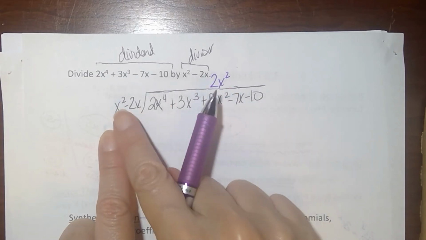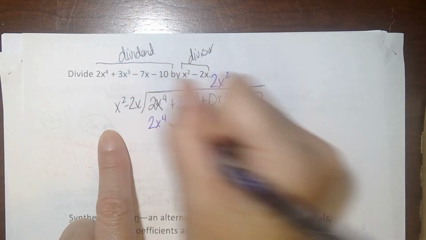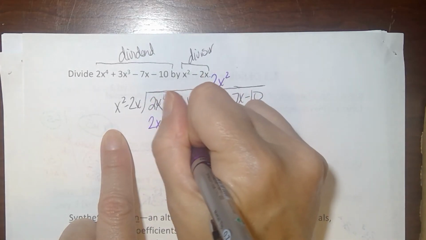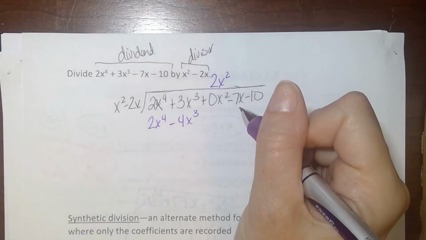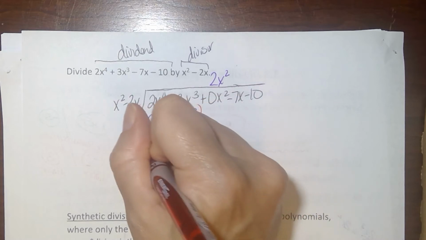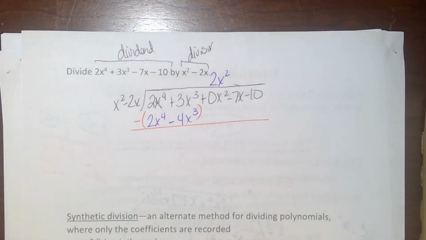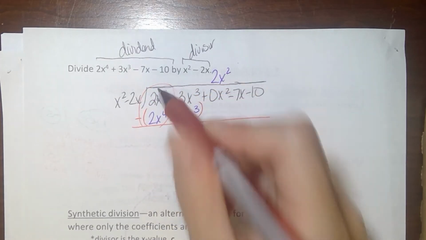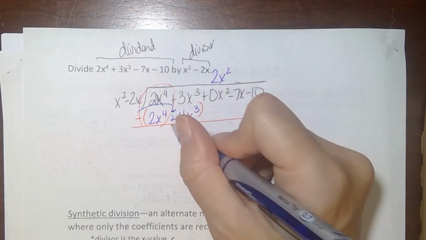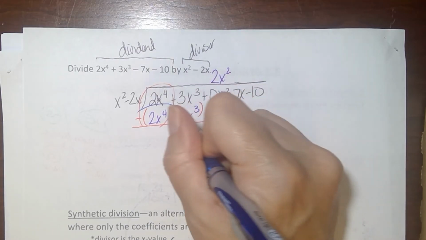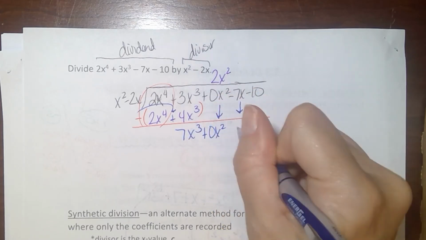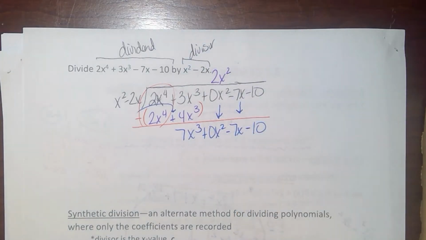When I multiply, 2x squared times x squared is 2x to the 4th. 2x squared times a negative 2x is a negative 4x cubed. Make sure that you line things up in the appropriate columns. After I multiply, I subtract. My first terms add to 0, just like they were supposed to. When I distribute this negative, this becomes a positive 4x cubed. So I have 7x cubed. And I bring down everything else, plus 0x squared minus 7x minus 10.